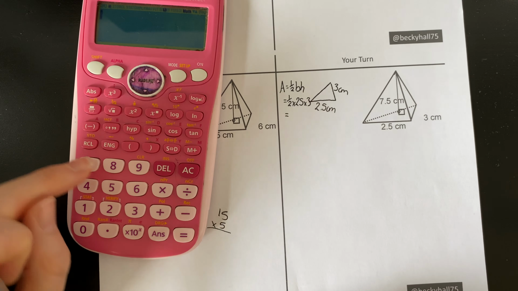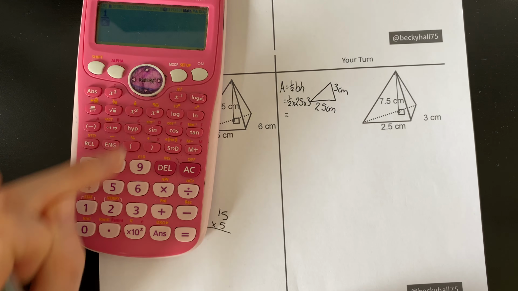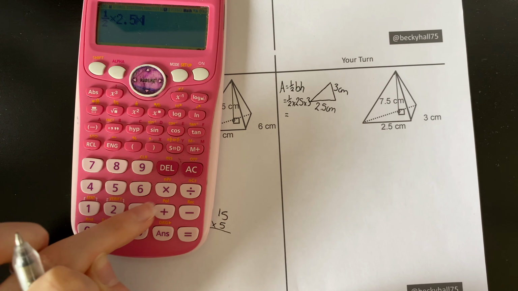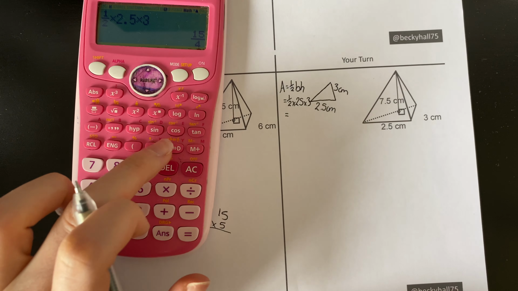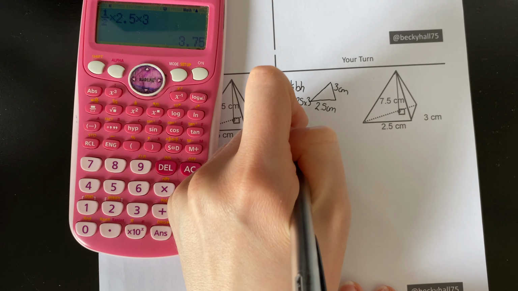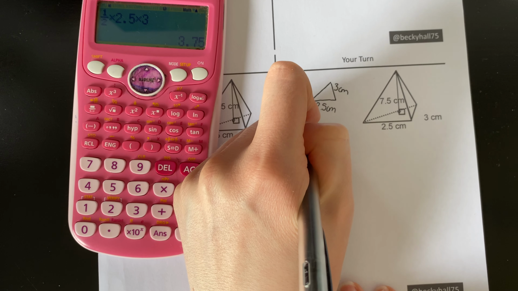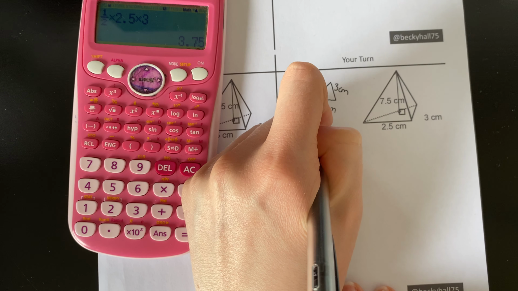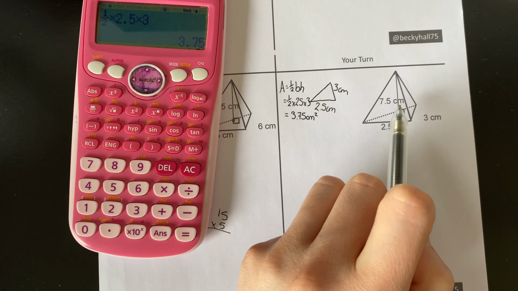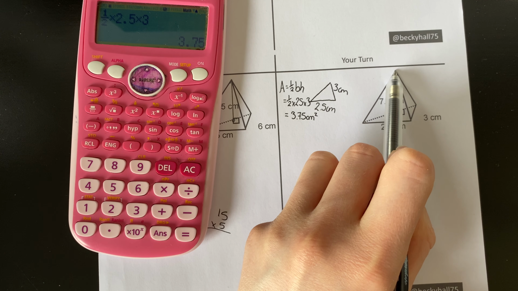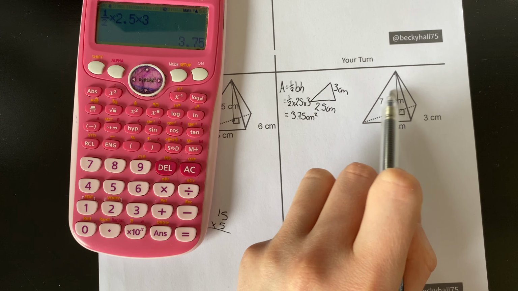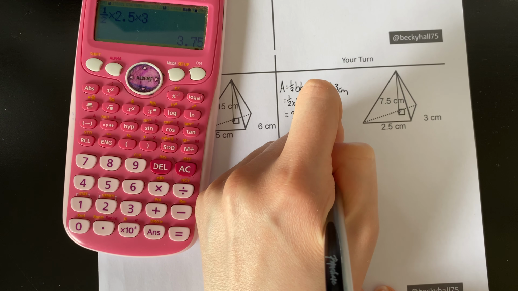So I'm going to do half times 2.5 times 3, which tells me that the area is 3.75. My height has to go from the bottom to the top and go straight up, so it's 7.5 centimetres.